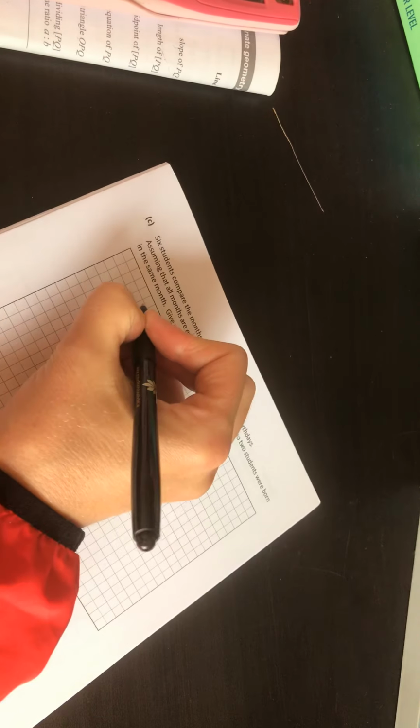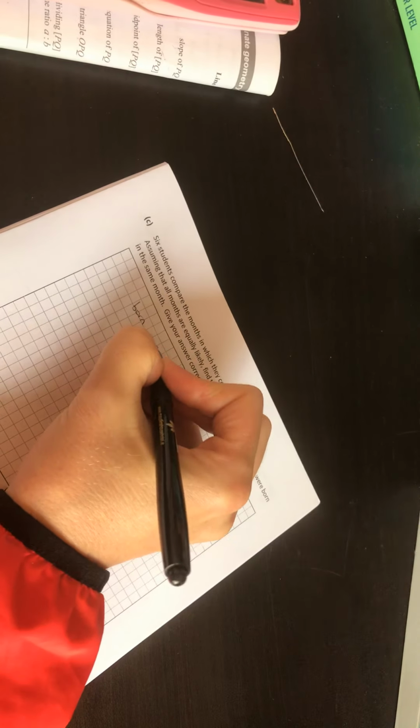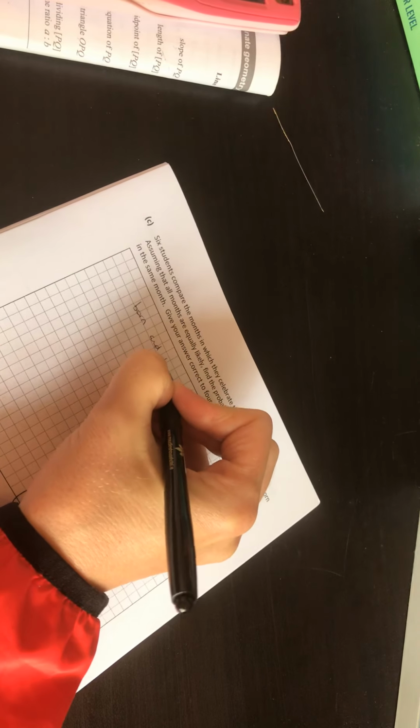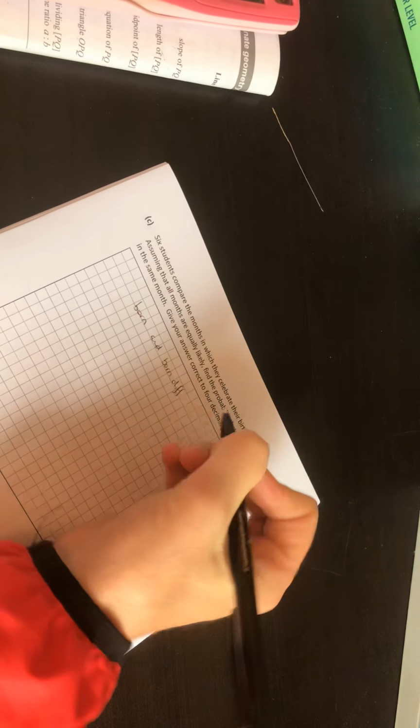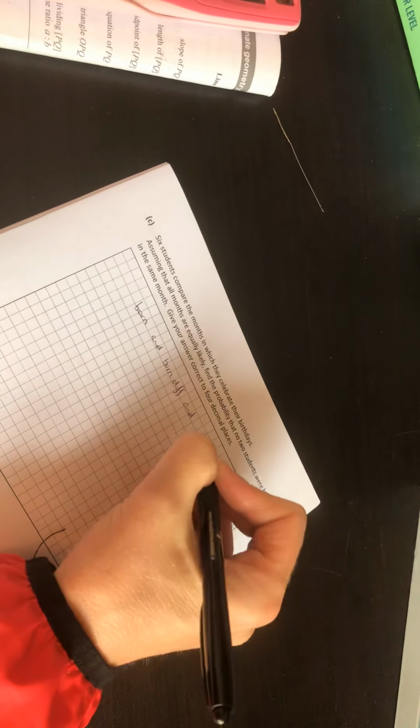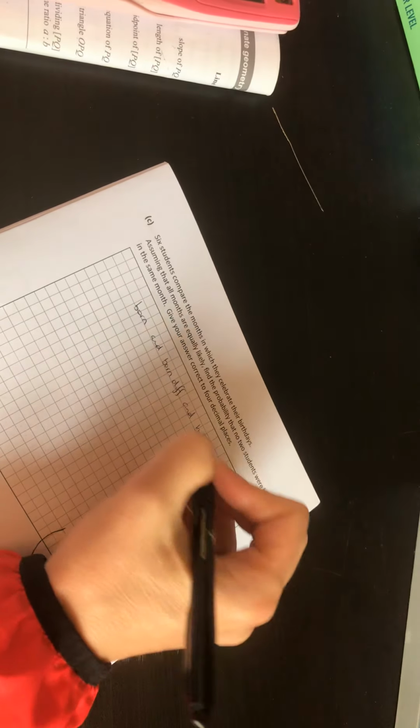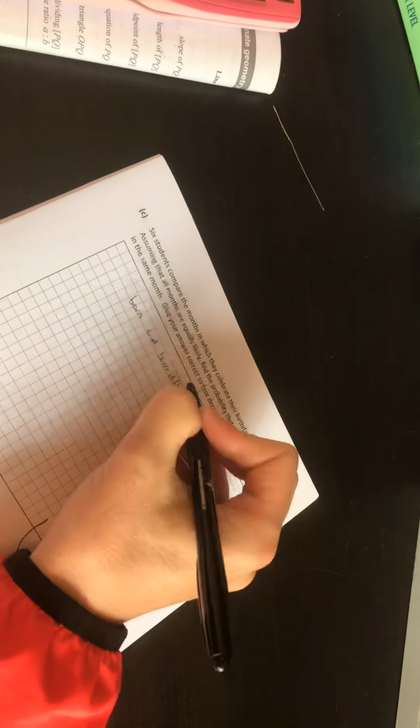We have 6 students. So the first one was born in whatever month, and the next one was born in a different month to the first, and the next was born in a different month to the first 2.